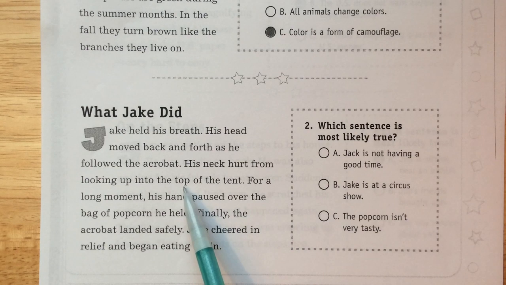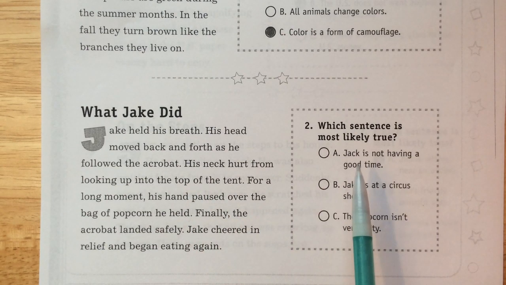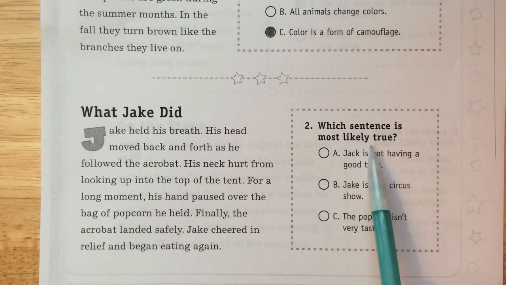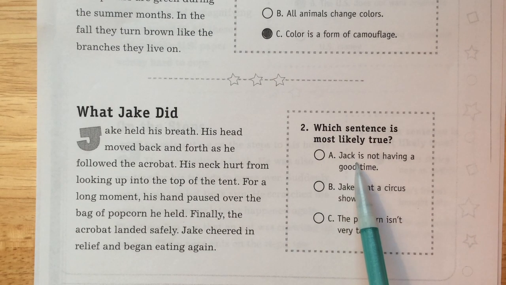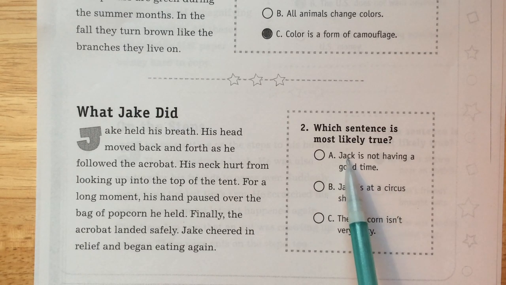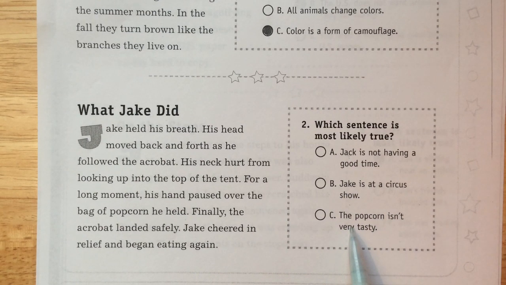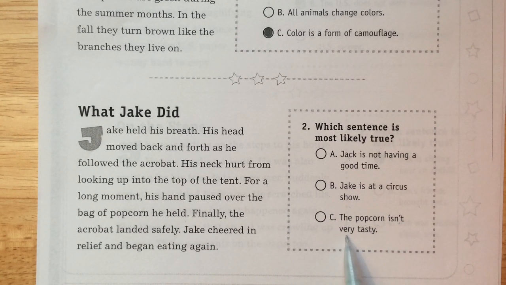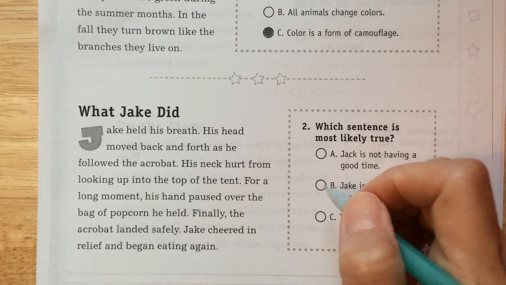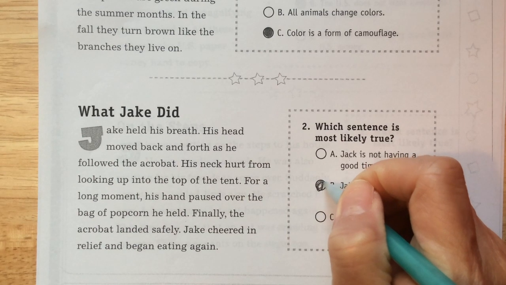So think about what the text told you and what you already know to determine which sentence is most likely true. A, Jake is not having a good time. B, Jake is at a circus show. I think they meant to put Jake there. C, the popcorn isn't very tasty. So what do you think the answer is? If you said B, you were correct.